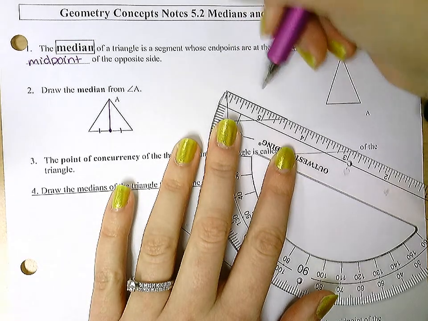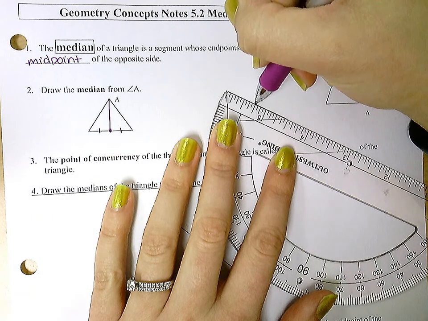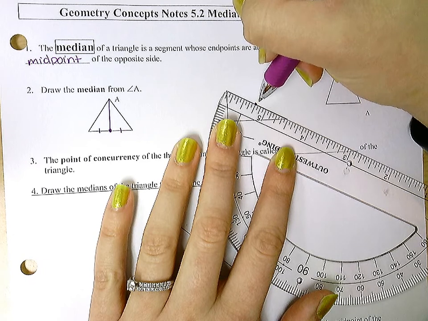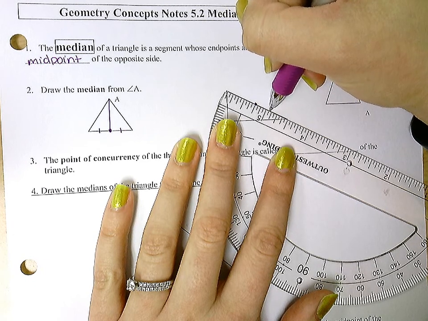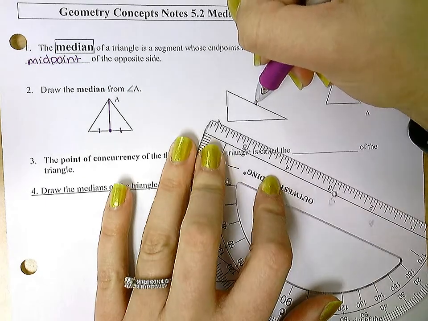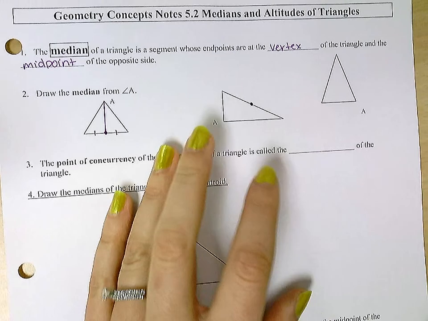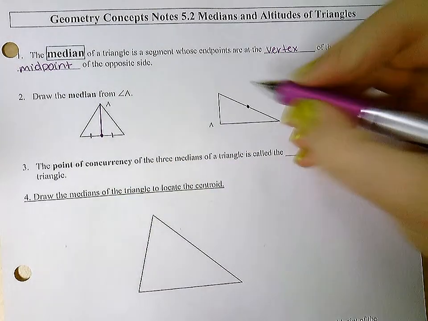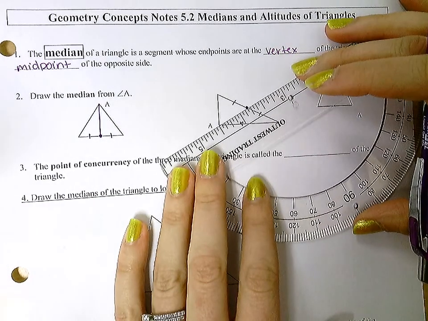That's 12. Make that point at 12. So from that midpoint, we can connect that point to angle A.